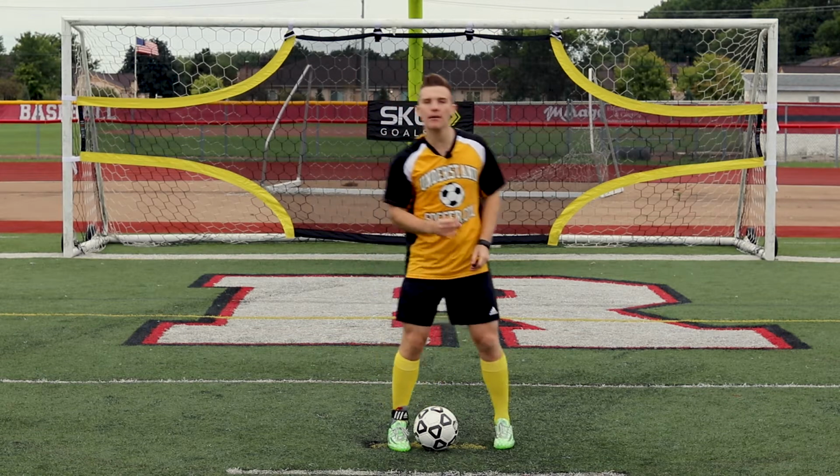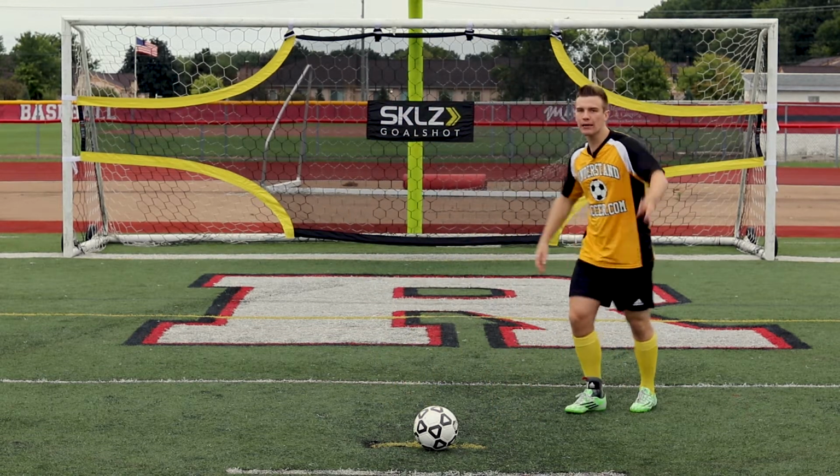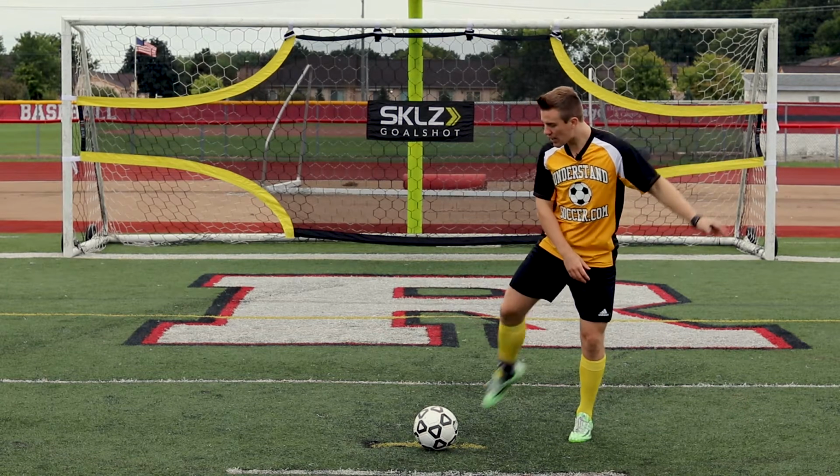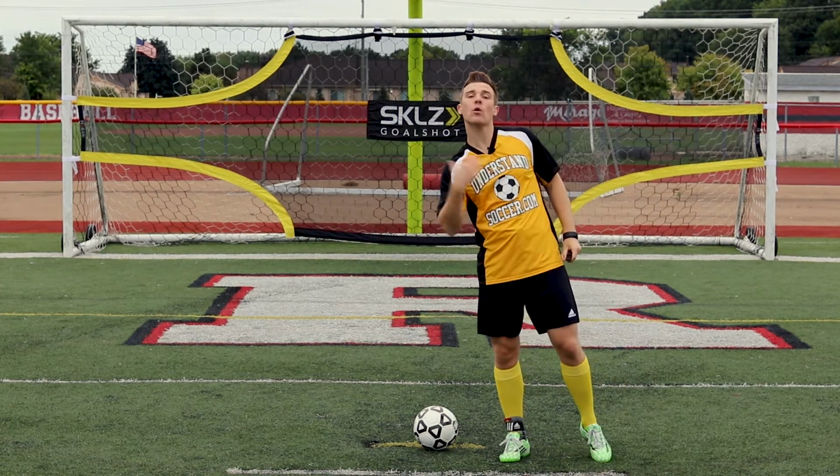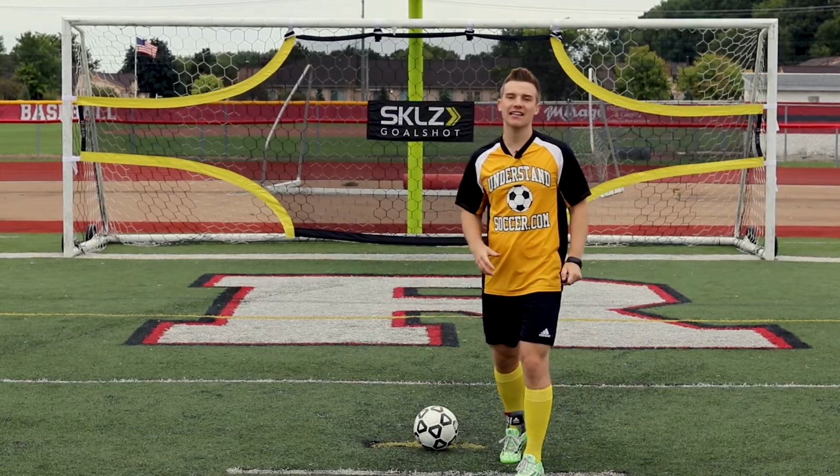So if we're trying to get some power on that bent, that curved shot, it's so important that we really bring that leg behind our body so that we can really get some contact and quality power on that shot when finding that far post.